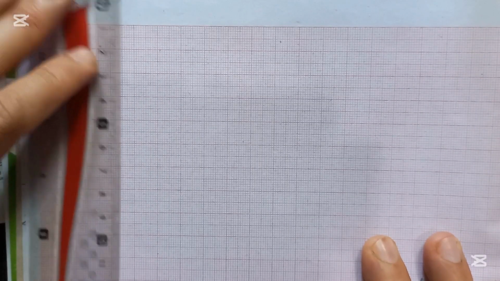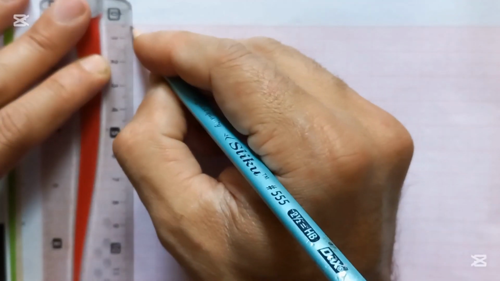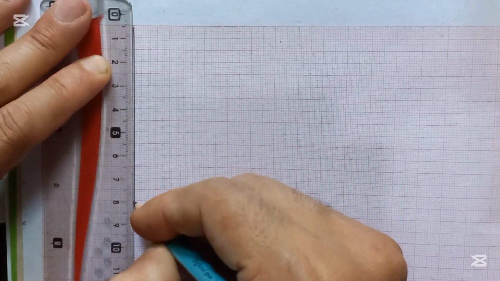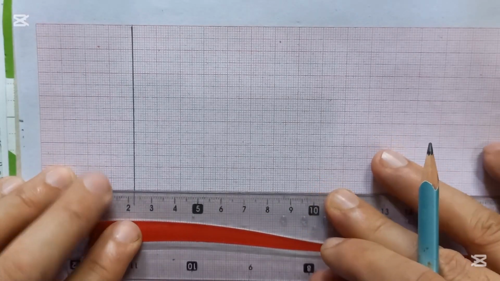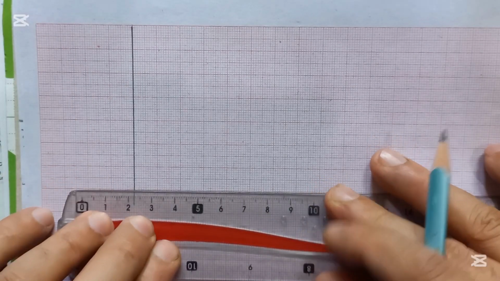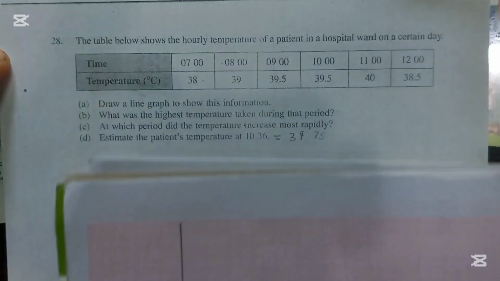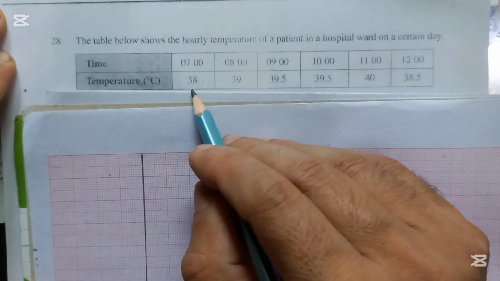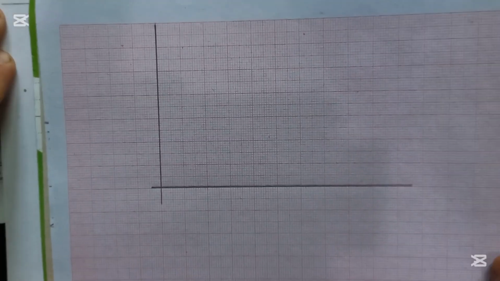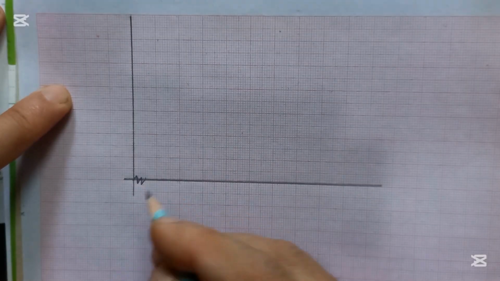We are drawing the line graph here now. Because the values are starting from 7 and this is starting from 38, we have to zigzag the path here. So this is the zigzag.